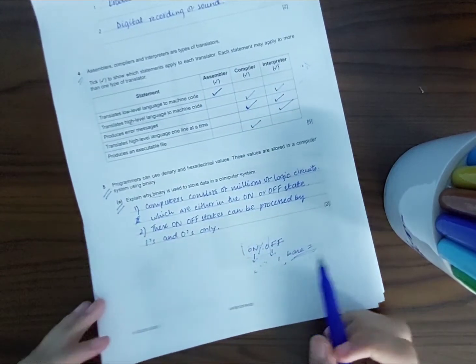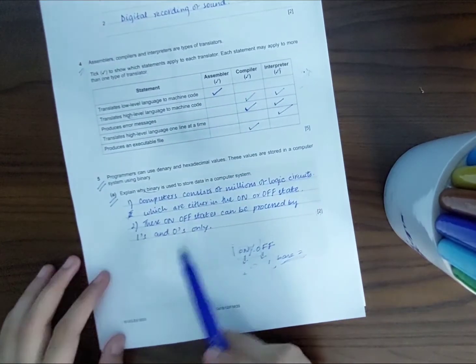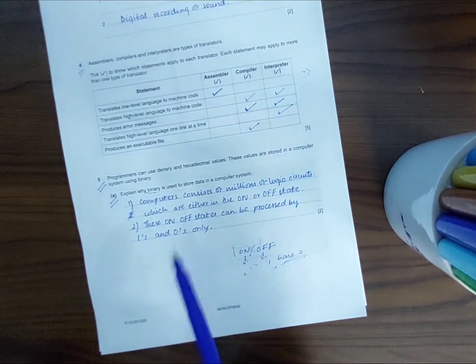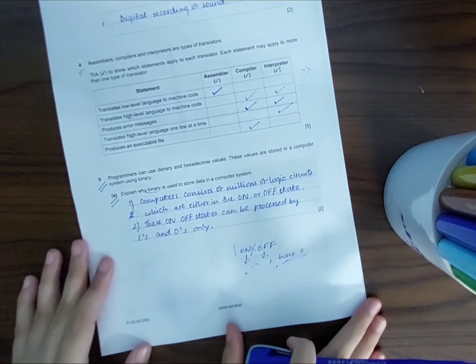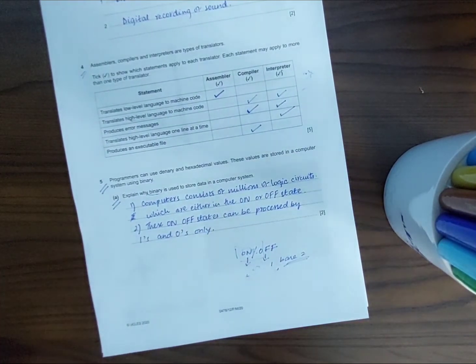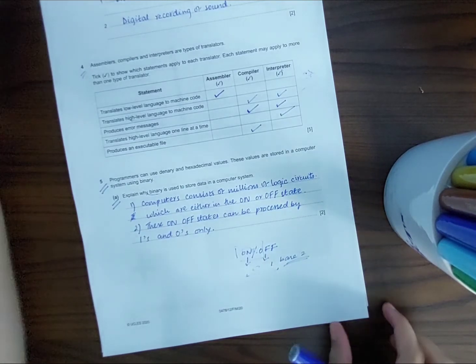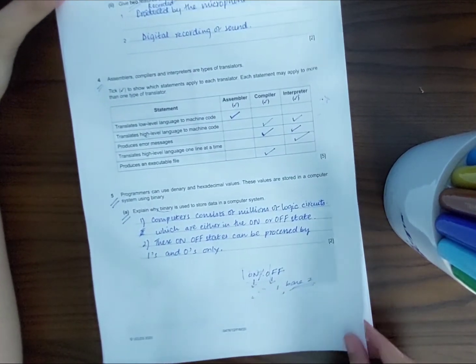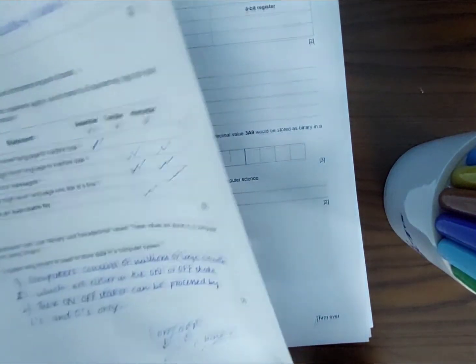You need to talk about how these on and off states can be processed, and the fact that computers consist of millions of logic circuits. So you need to be aware of the hardware of the computer as well, as we have learned in chapter 3 that computers consist of logic gates.